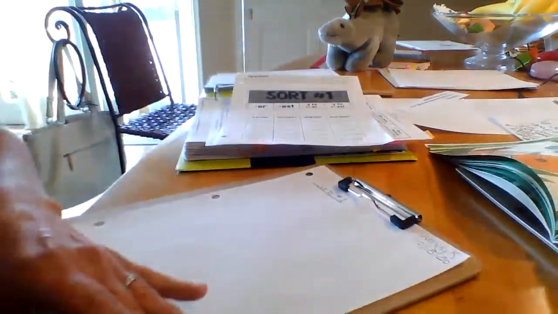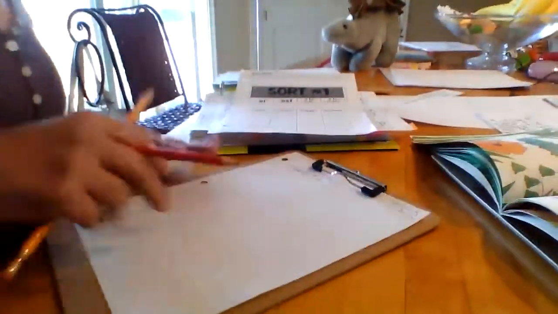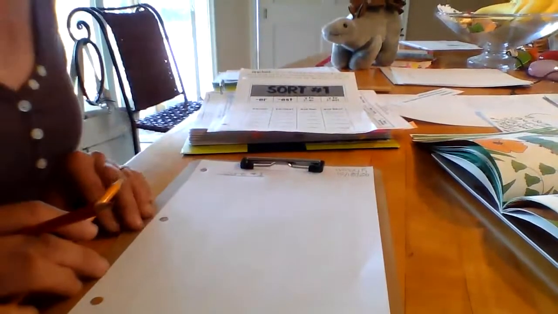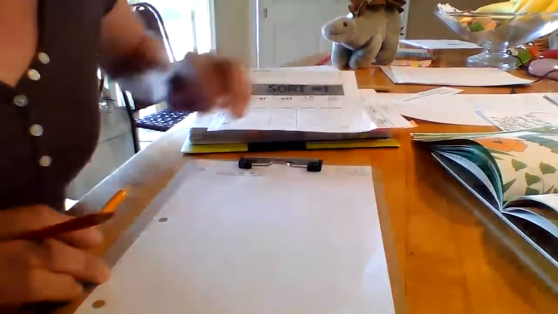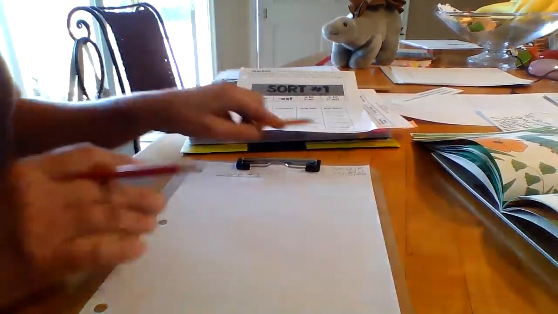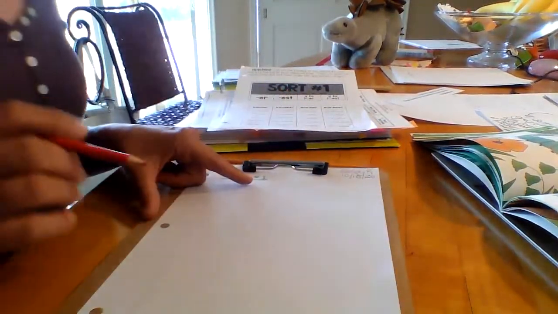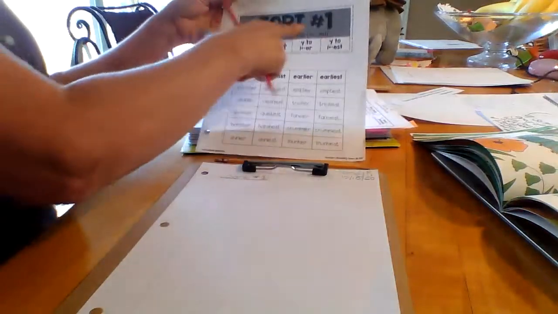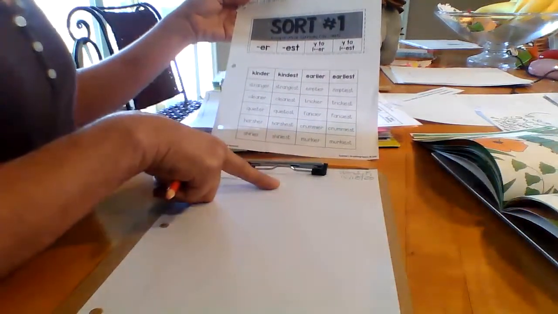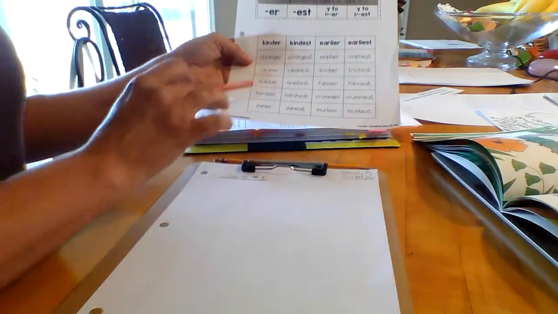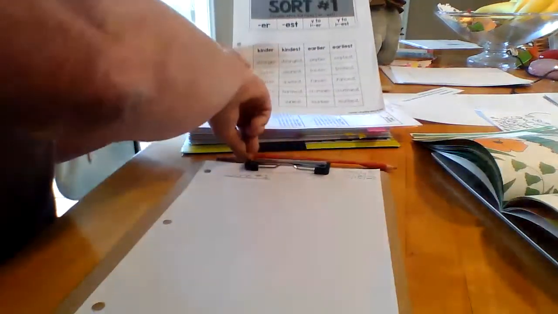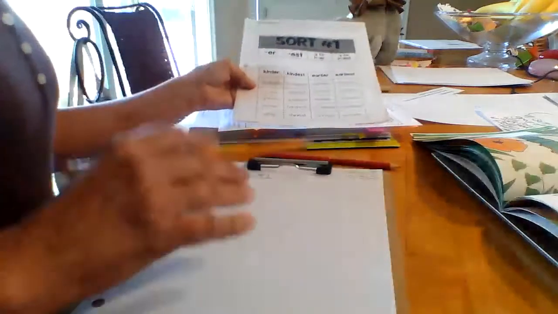So, what we could do is you get a piece of paper. You put your name and your date on it, so when you pass it in, we know where it goes. And you're going to indicate that you're working on sort 1. You are going to write all the words in pencil.